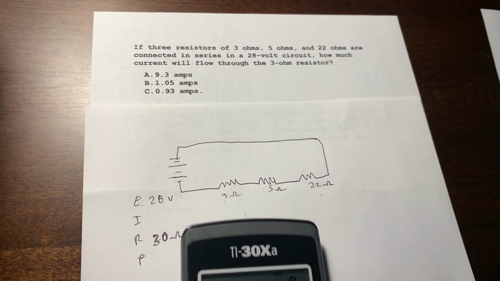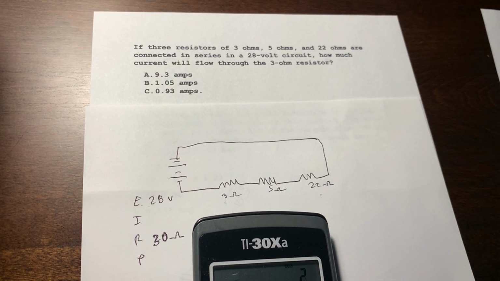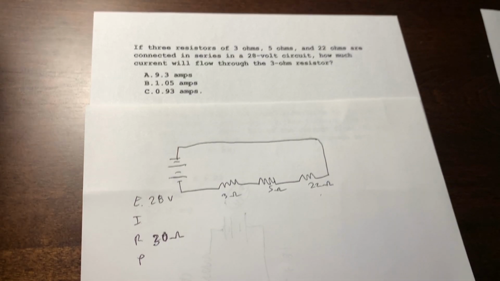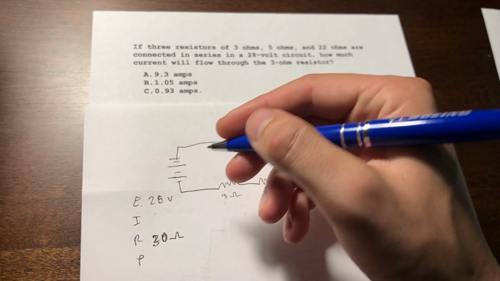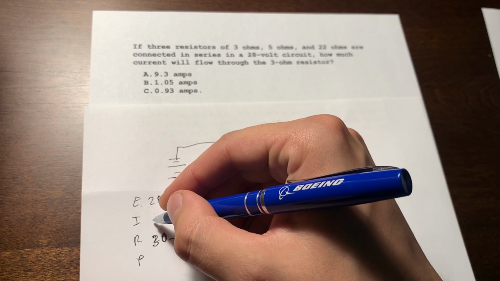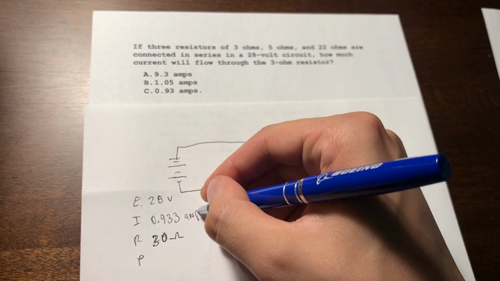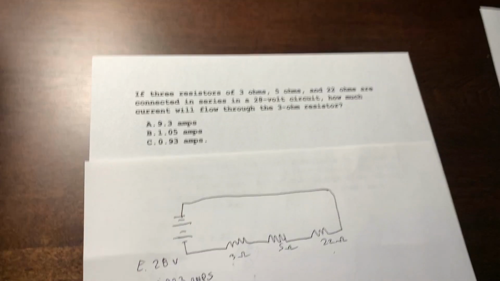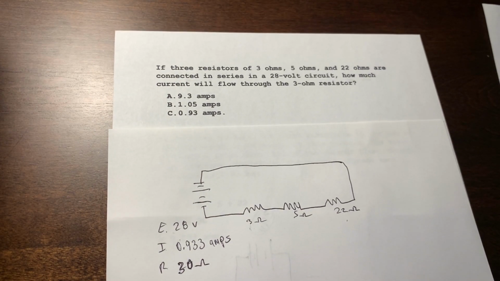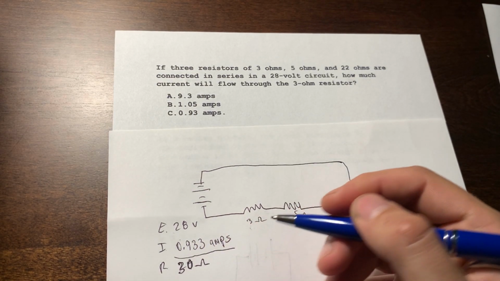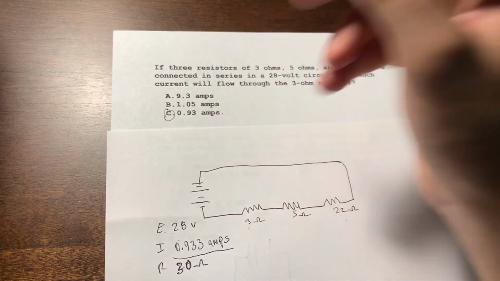And to get our current, we could simply do Ohm's law. 28 divided by 30 gives us 0.933 amps. So since our current in a series circuit would be the same for each resistor, our answer would be 0.933 amps. C.